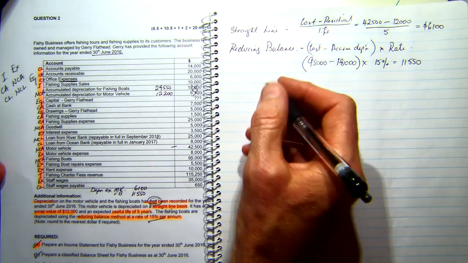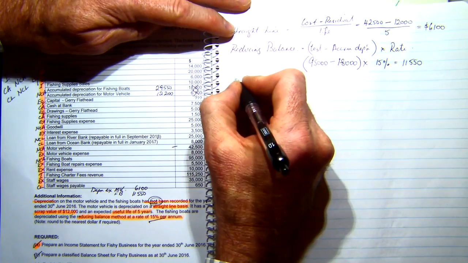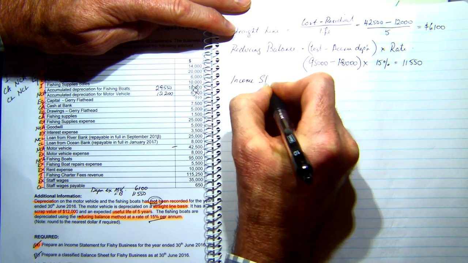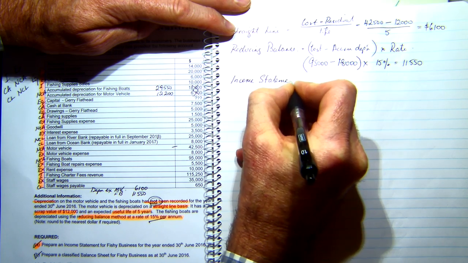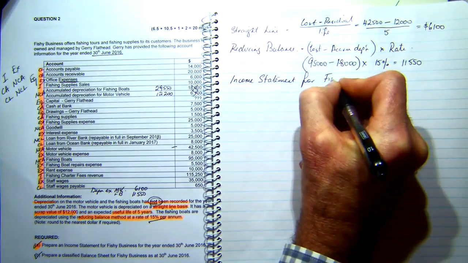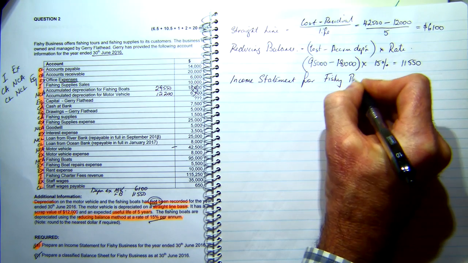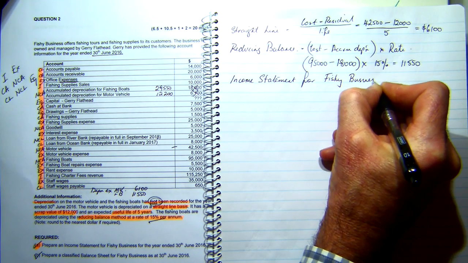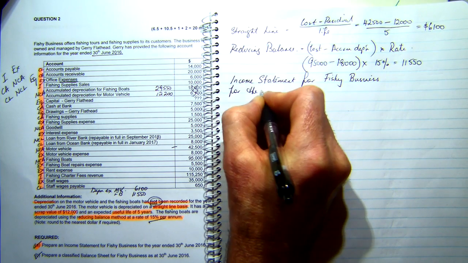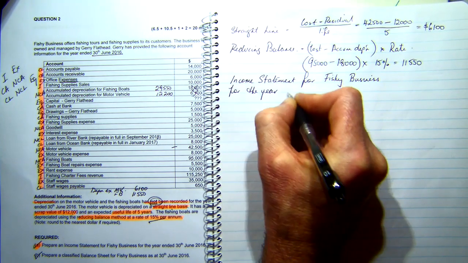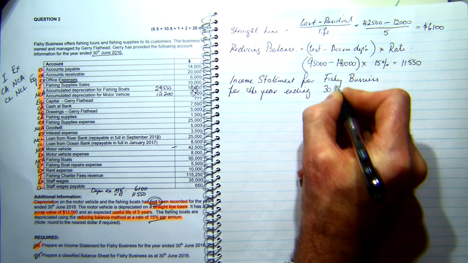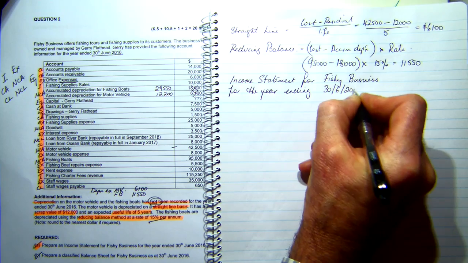Now the next step is to prepare that income statement. So we love headings in accounting. So I'm going to write my income statement for fishy business, for the year ending 30th of June 2016.